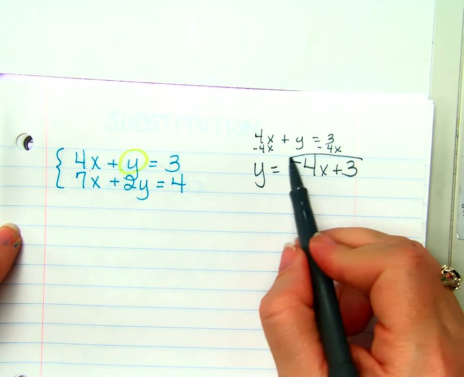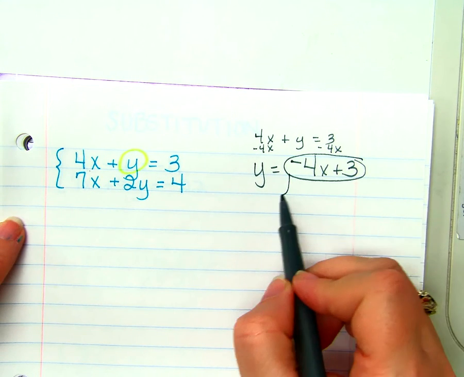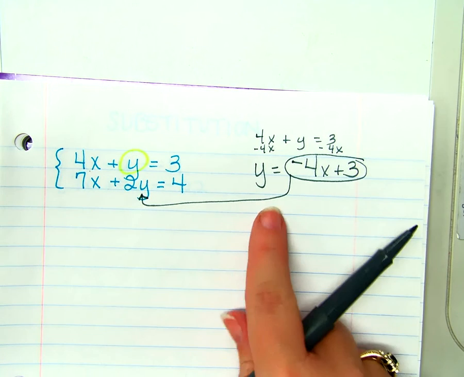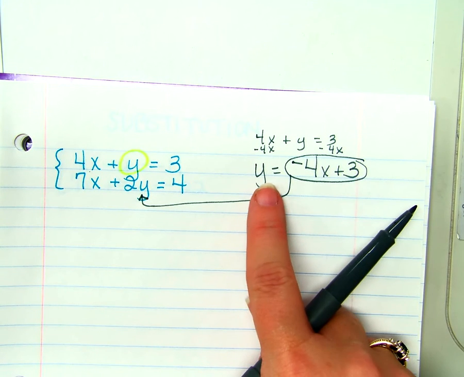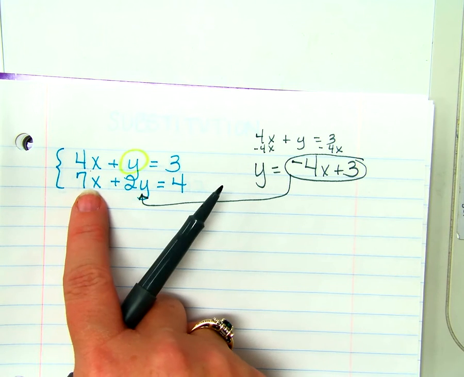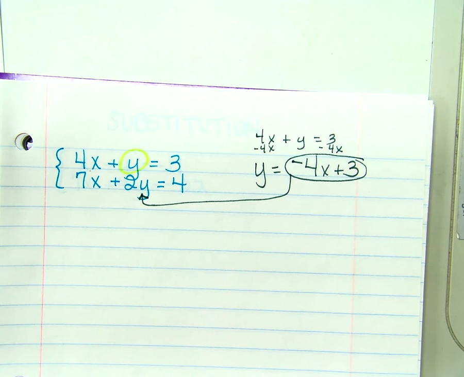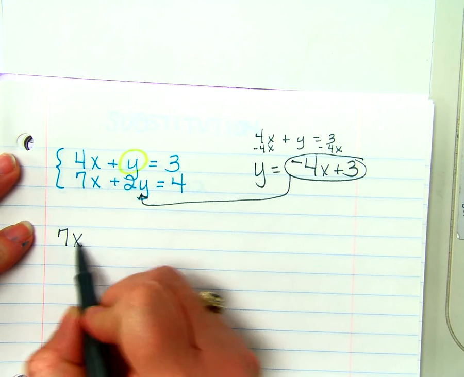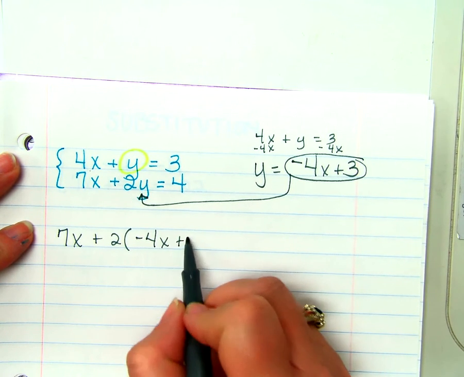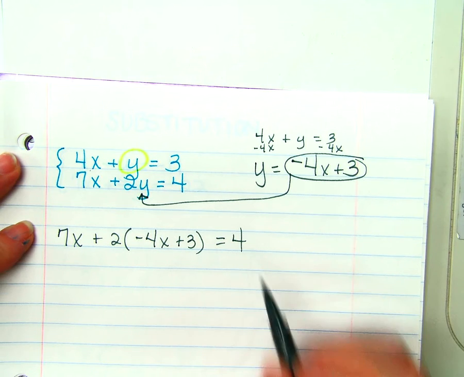So now I take this value and substitute it in for the y, right? Be careful, please, because sometimes people don't pay attention to where they're substituting it, and they substitute it for the wrong variable. So please be careful of that. 7x plus 2 times negative 4x plus 3 equals 4.